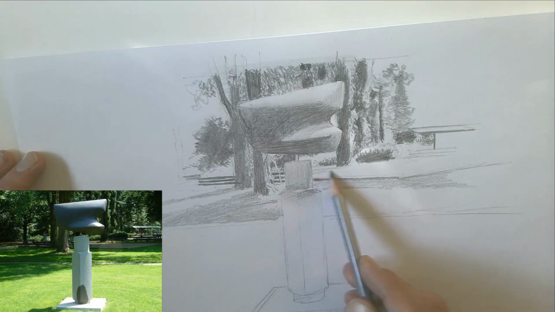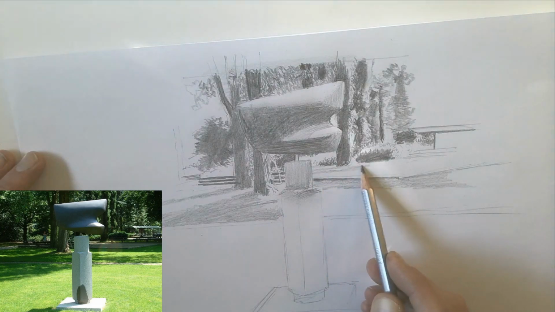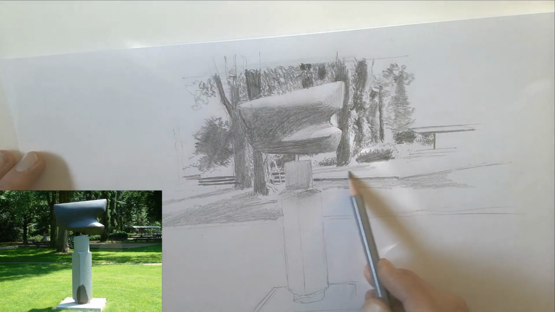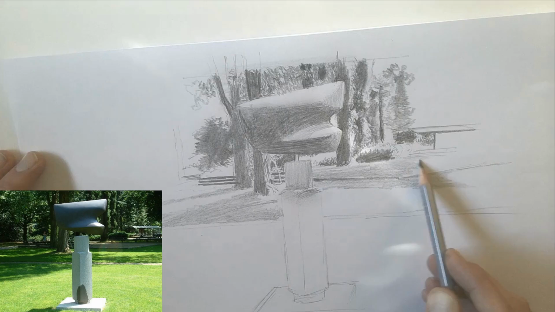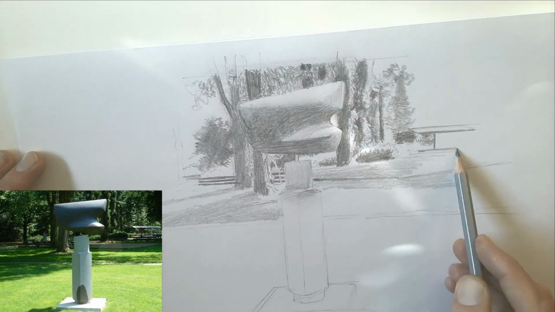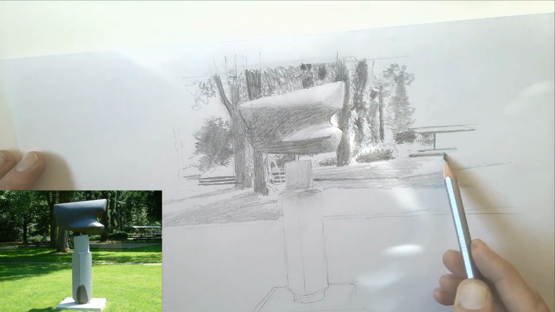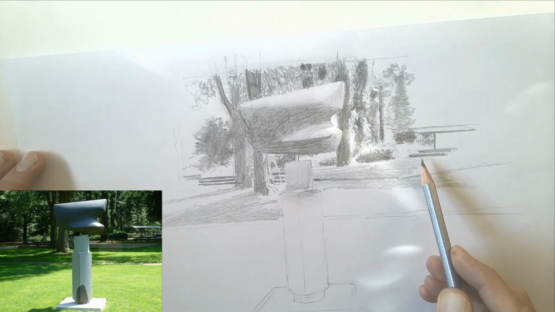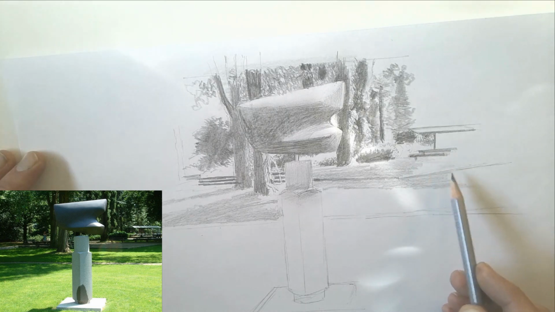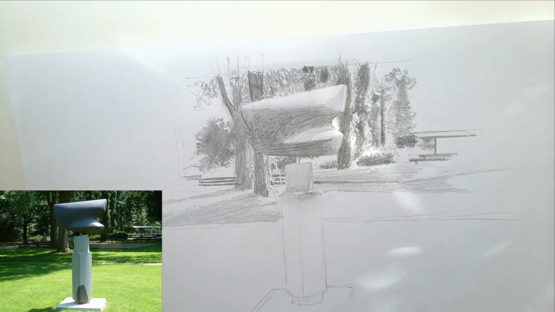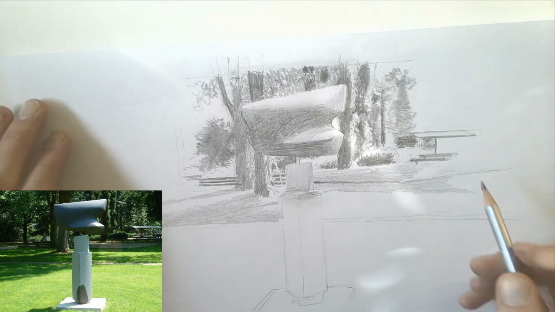There are areas of highlight in there. That's kind of interesting. But for the most part, this is pretty dark. And very quickly, kind of get that picnic table in there. Jeepers. Sorry about that. That's super loud.